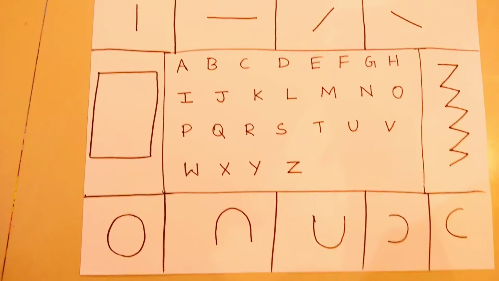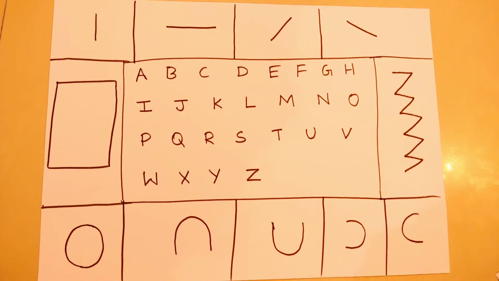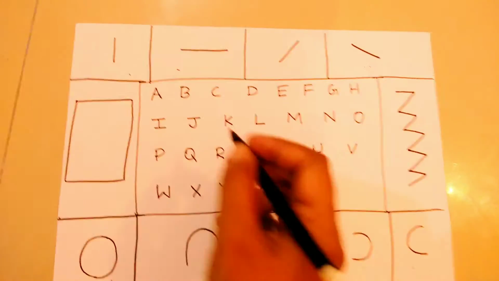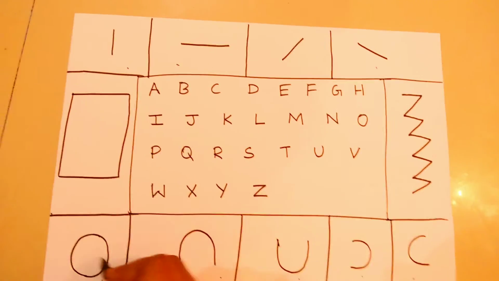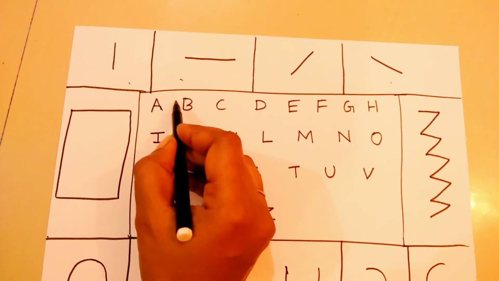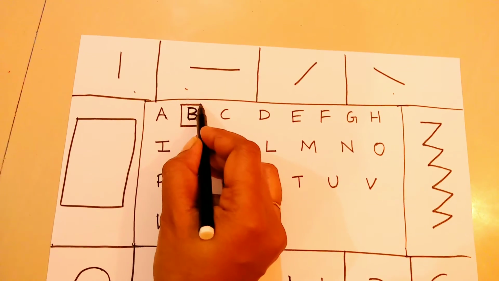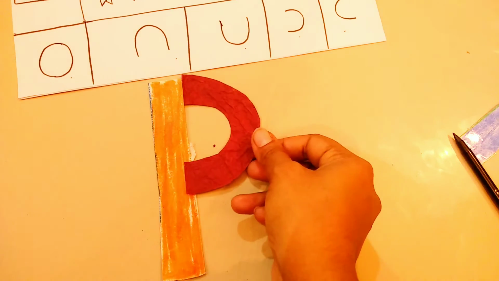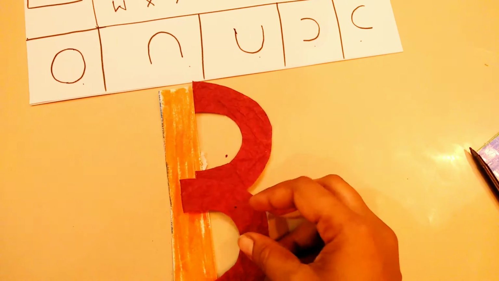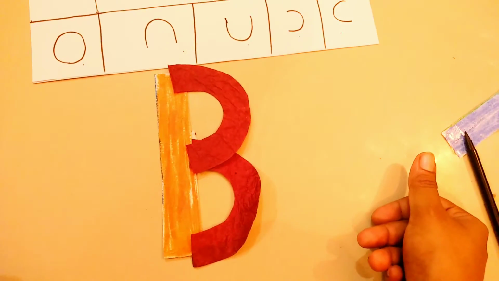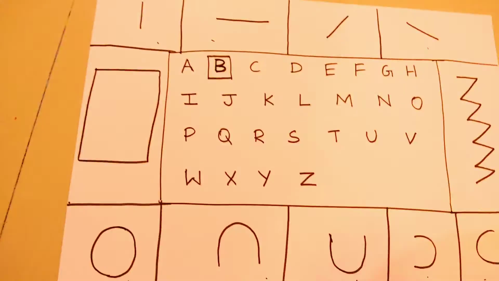So are you ready with this chart now? Shall we see which alphabets we learned using these strokes today? Which was the first letter we learned using the curves today? Yes, standing line, left curve and one more left curve makes letter B. Shall we do the activity now? One standing line, one left curve and one more left curve makes letter B.